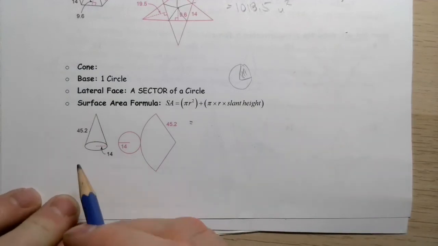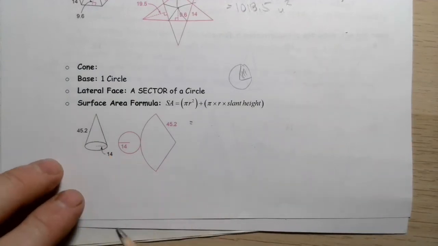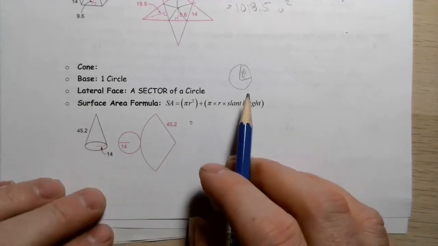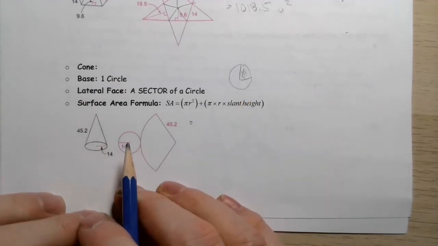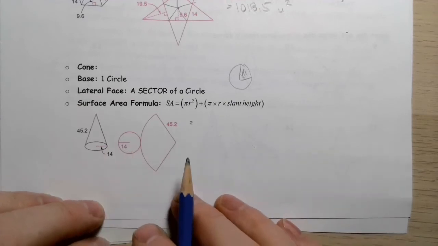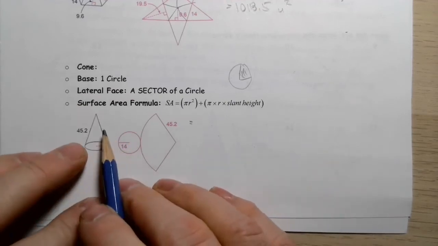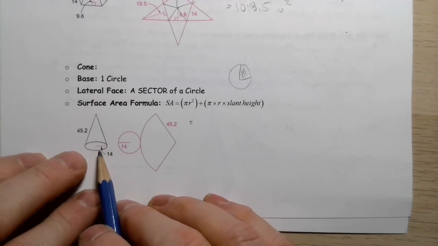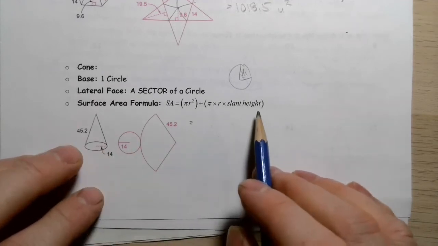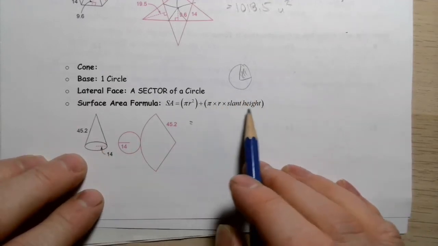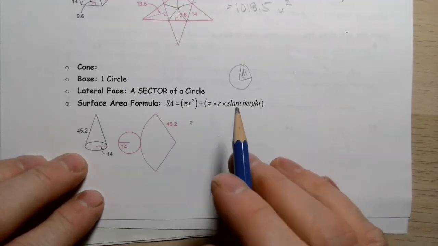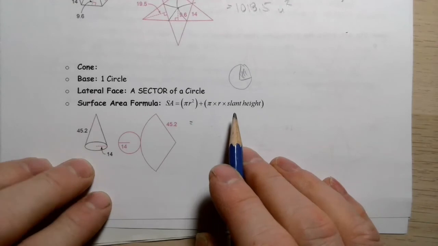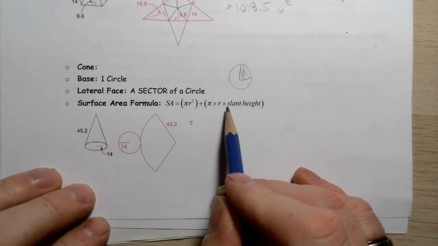And you should see a parallel between the cone and the pyramid. You might think of the cone as a pyramid with an infinite number of sides along the base. Actually, that's not a bad way to think about it, because from there you can make a really nice connection to the formula of a pyramid and connect that to the formula for the surface area of a cone. But for the time being, just take my word for it. This is going to be pi times r times the slant height.